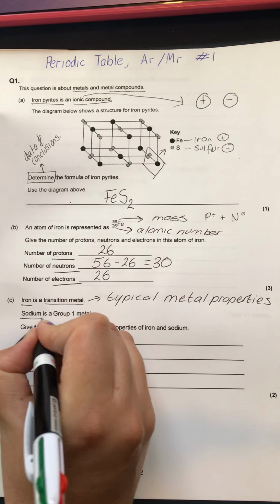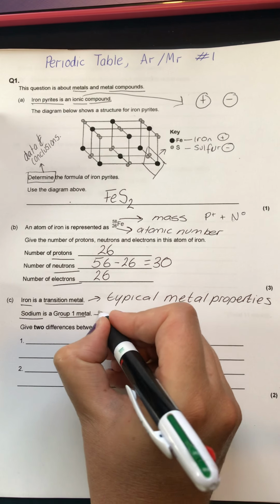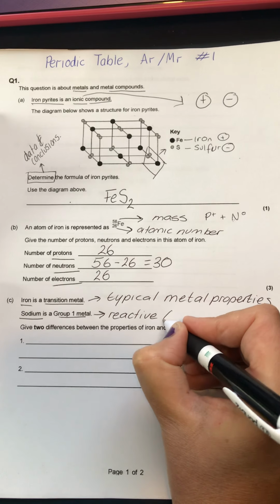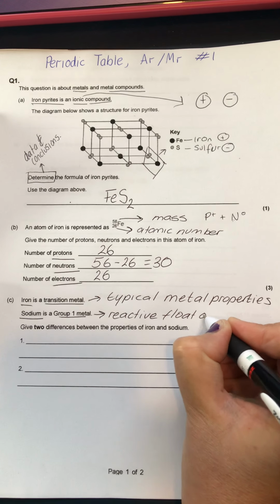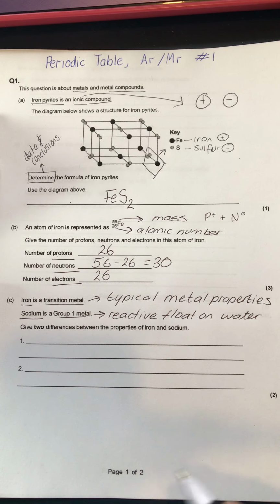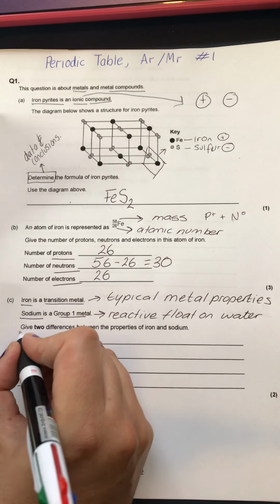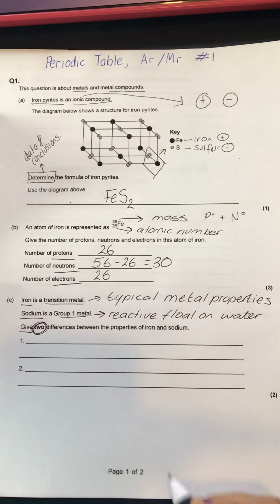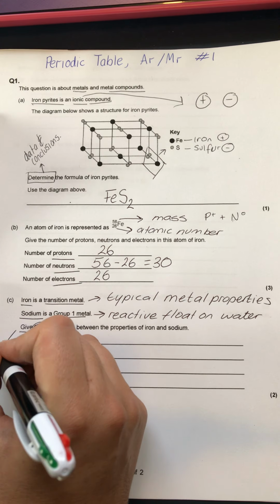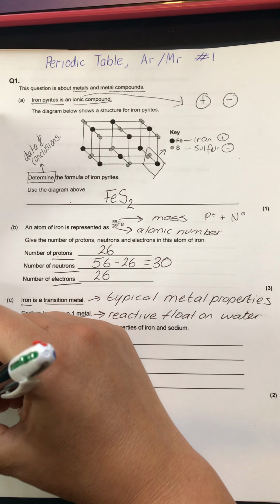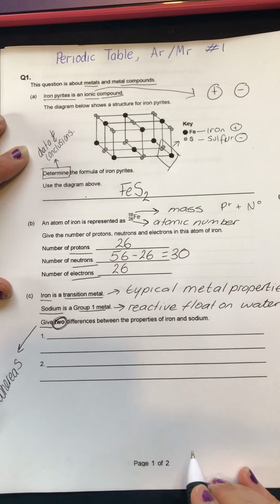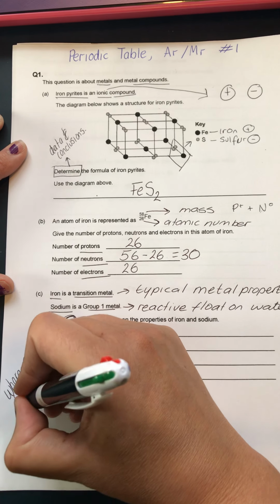Okay, sodium is in group 1. So group 1 are reactive. And if you remember, they float on water, because you do the experiment where you put them in the trough of water and they fizz around. So give 2 differences between the properties of iron and sodium. Because I'm doing differences, I need to make direct comparisons. I need to use things like whereas, and also I need to be using things like but.